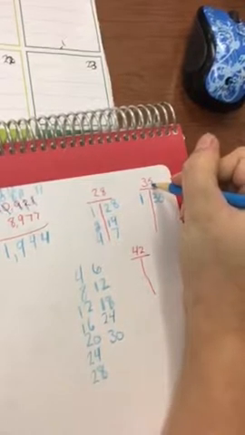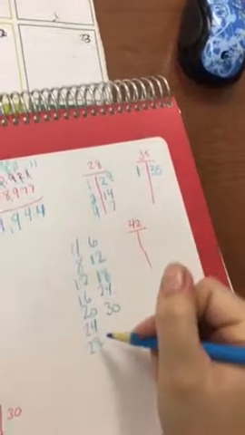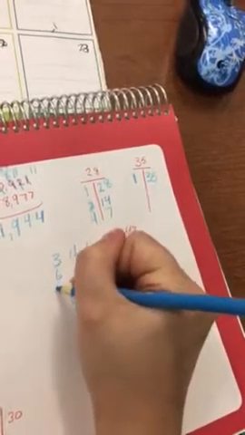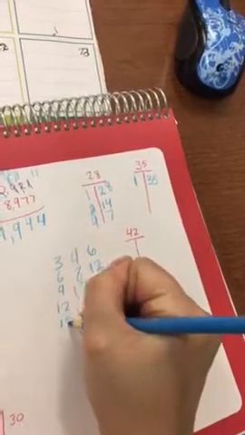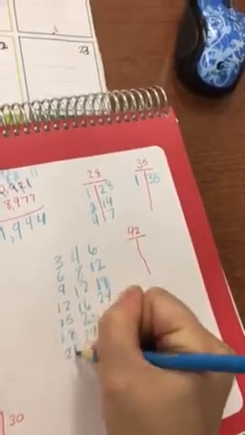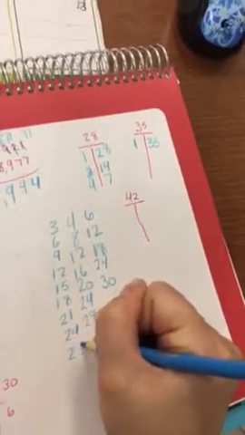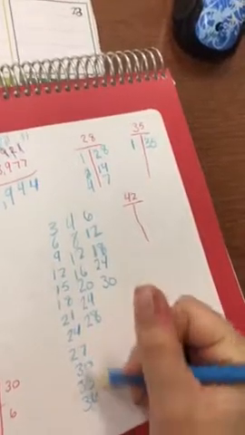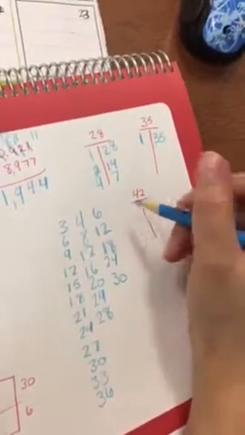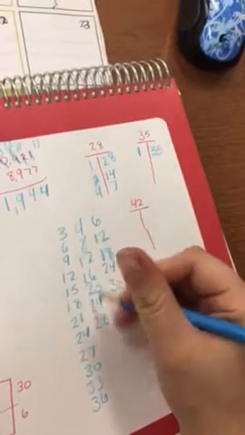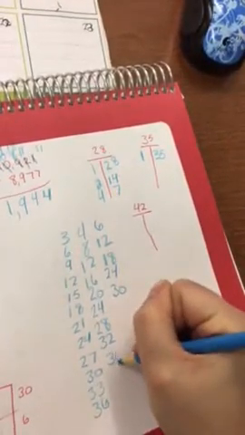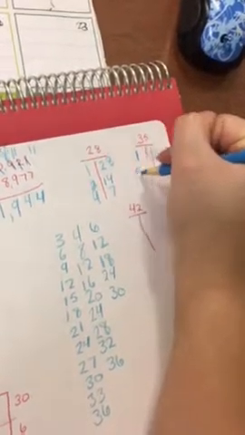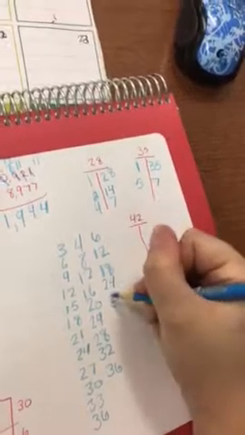2 is not a factor, it's an odd number. 3 is not a factor. Let's list our multiples just to be sure. 3, 6, 9, 12, 15, 18, 21, 24, 27, 30, 33, 36. No room for a 35 in there. 4 is not a factor. If I kept going over here, 32, 36. 5 is a factor. There's a 5 or a 0. 5 times 7.